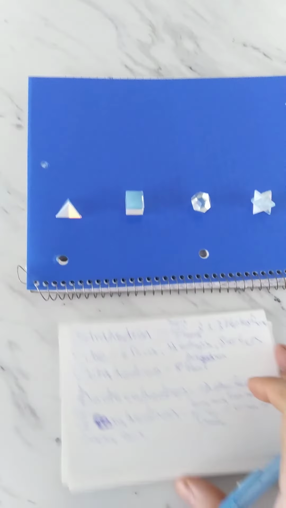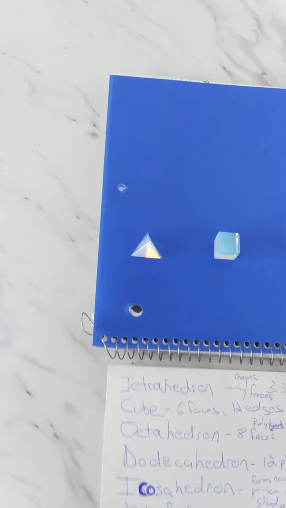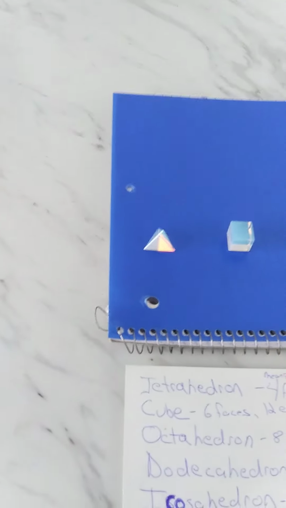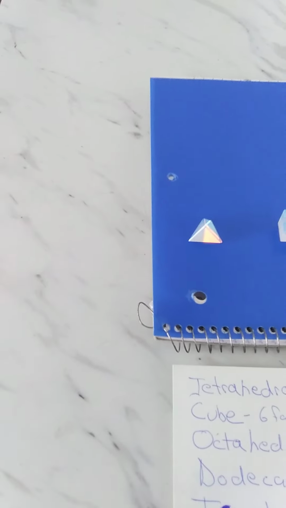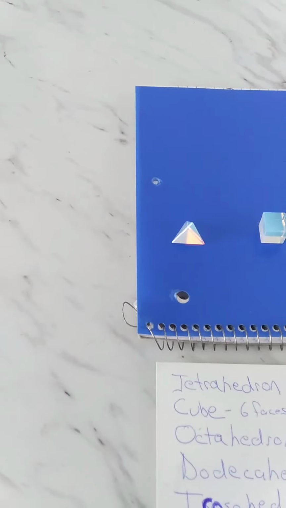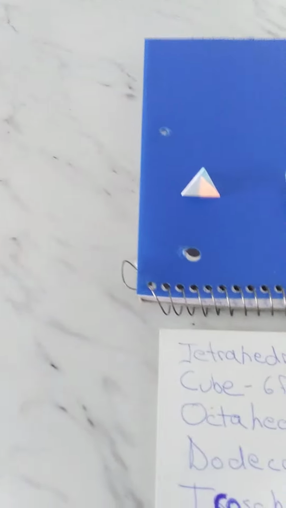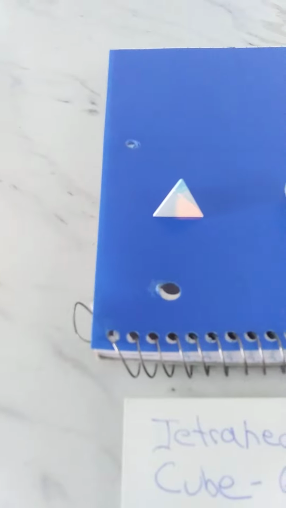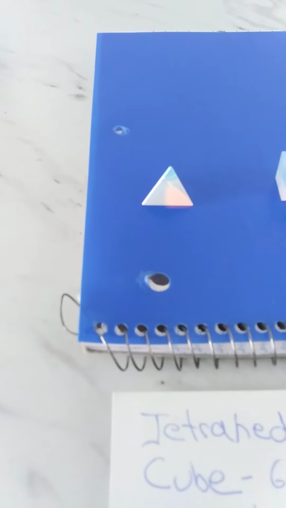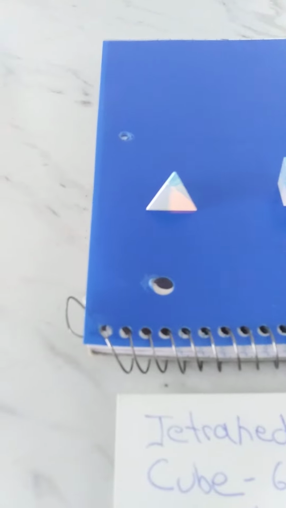So the tetrahedron, with tetra meaning 4, it has 4 faces and it has a very special number to it. Like I said, this is the gateway or the jumper to the matter dimension of space and light.